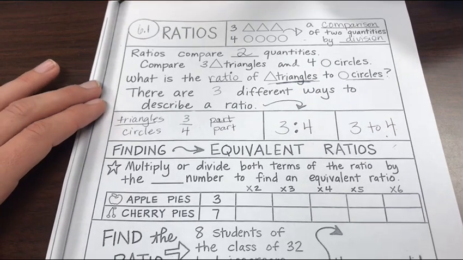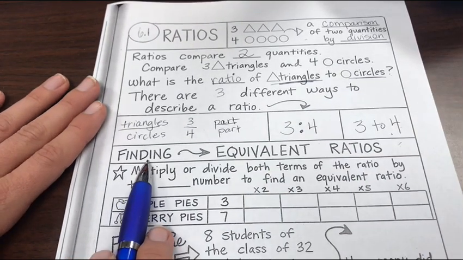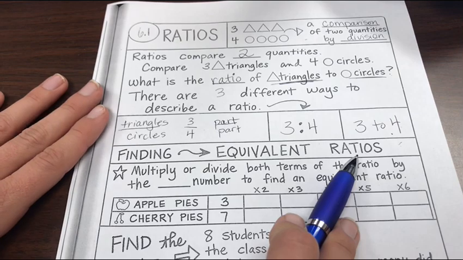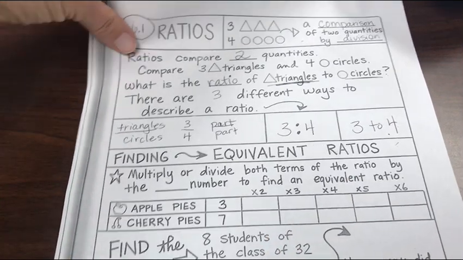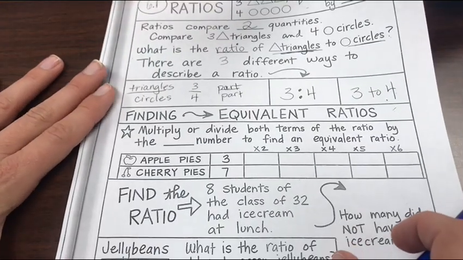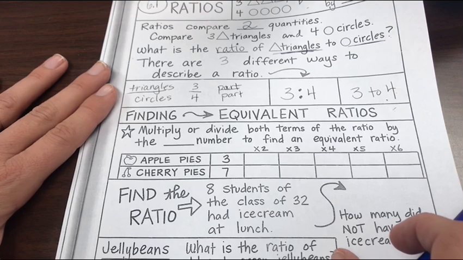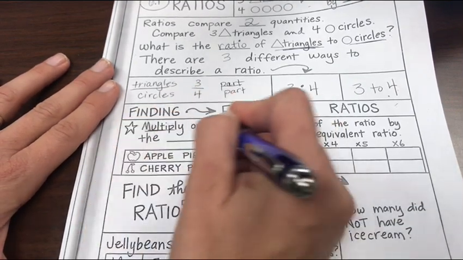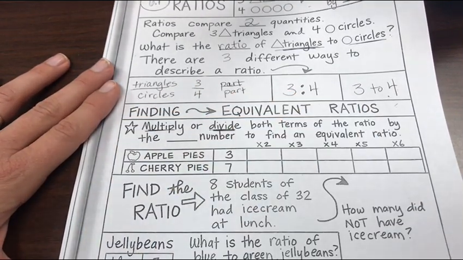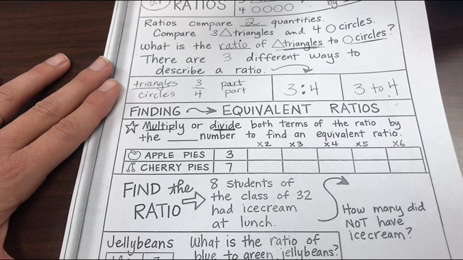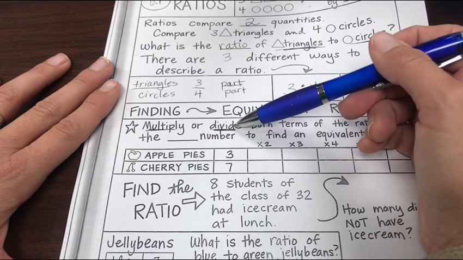So then it might ask us, okay, we're going to find equivalent ratios. Equivalent ratios are very alike to equivalent fractions. So you can only multiply and divide with equivalent ratios or equivalent fractions. There's going to be no adding or subtracting. And this is where that division comes in.